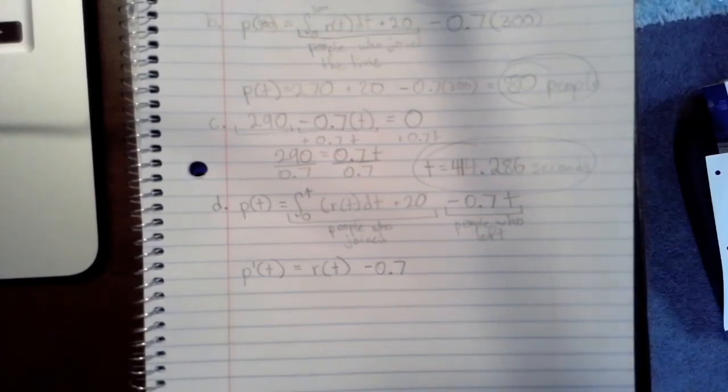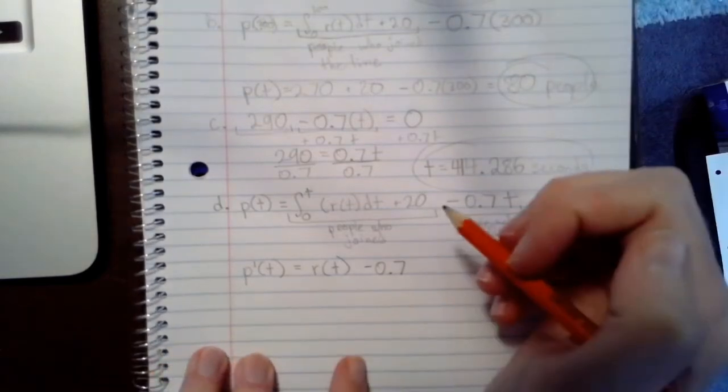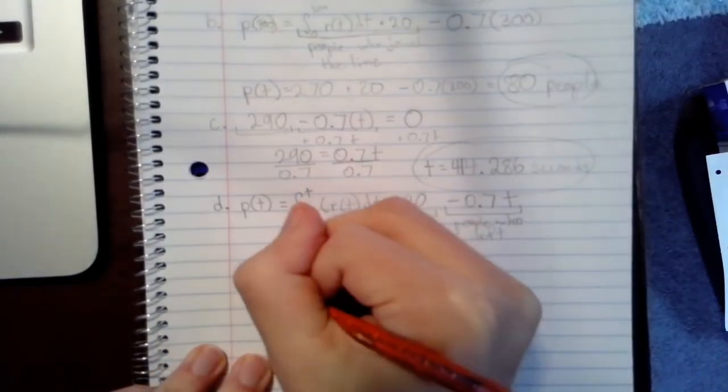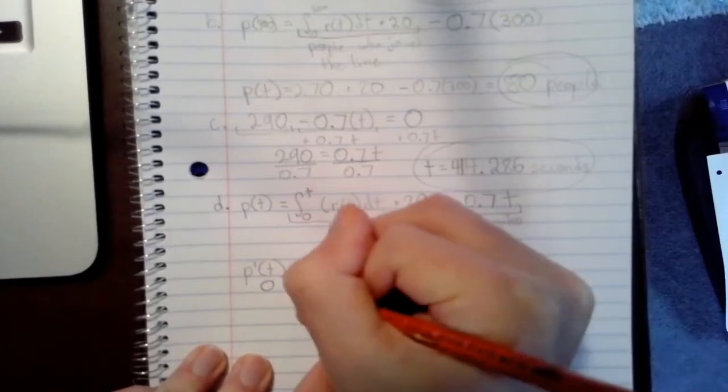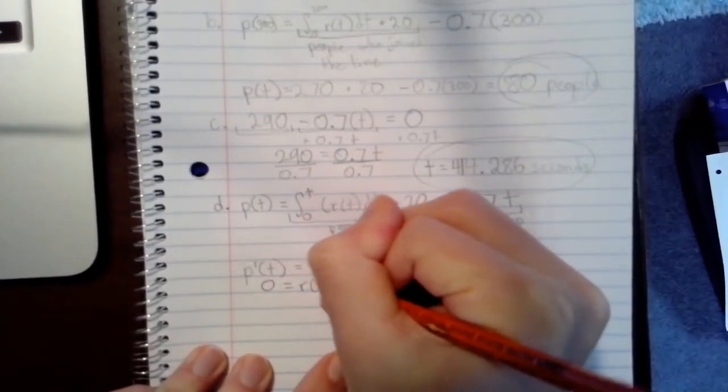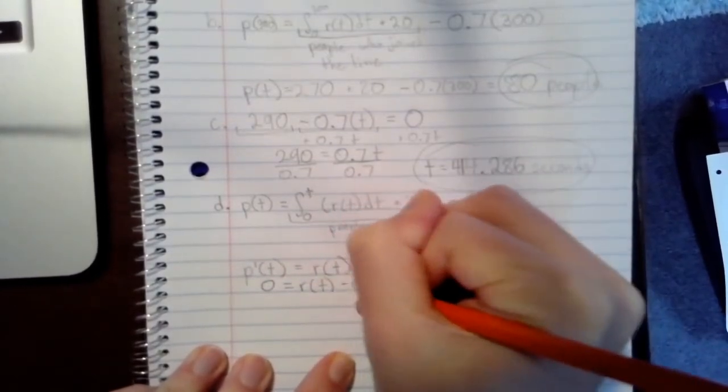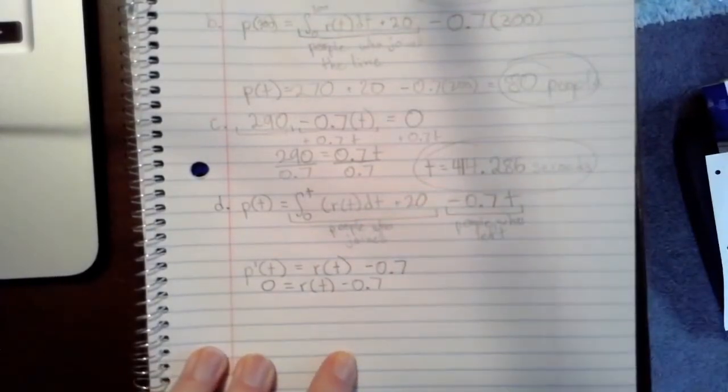So this is going to be another calculator part here. So I'm going to say 0 is equal to r of t minus 0.7. When is that true?